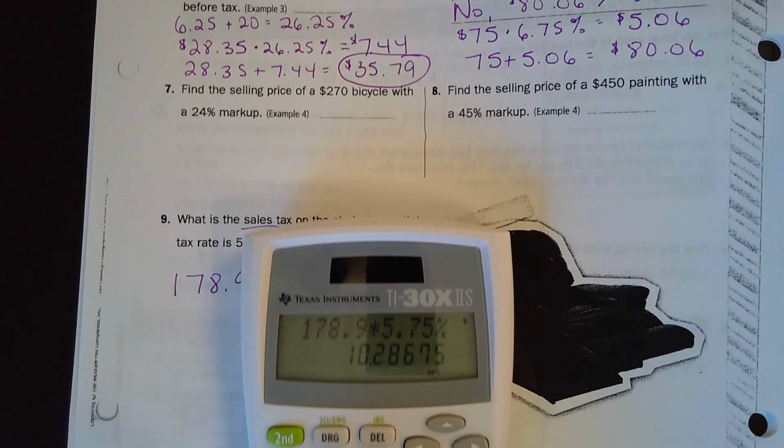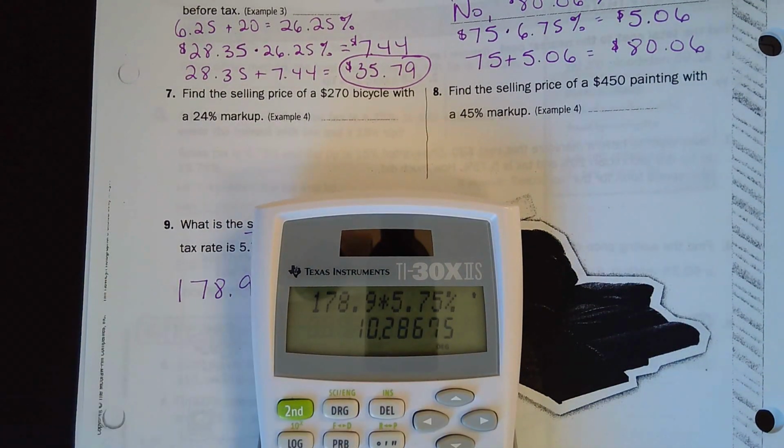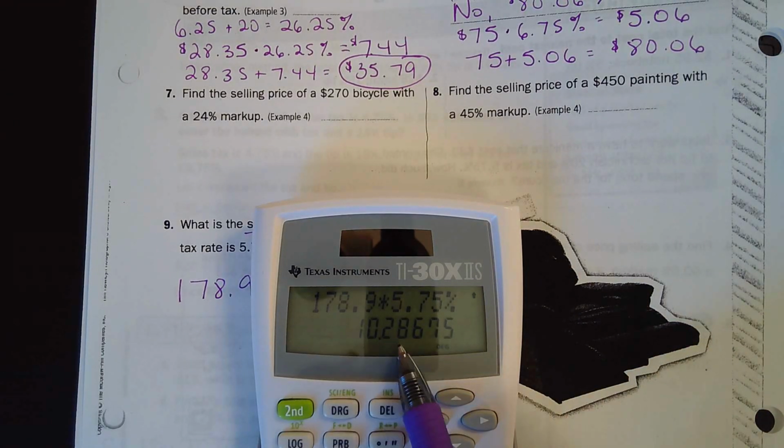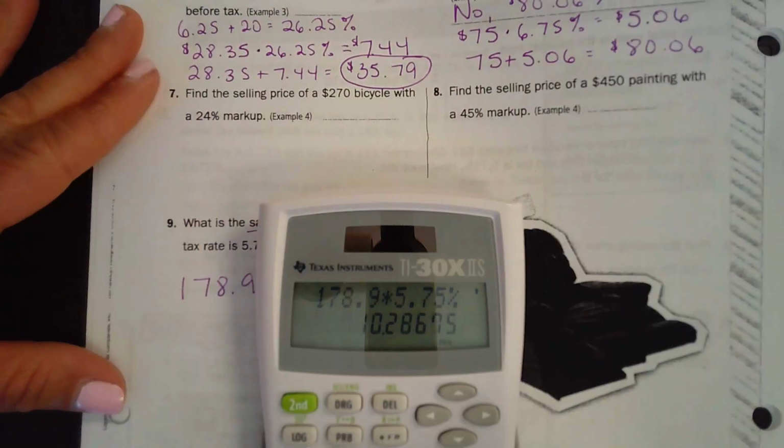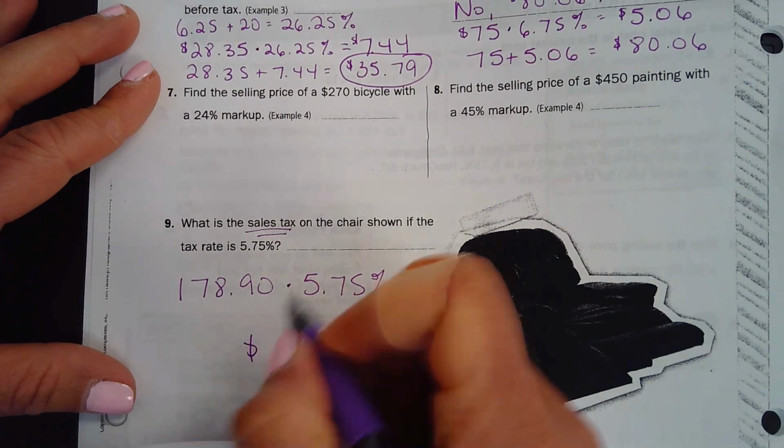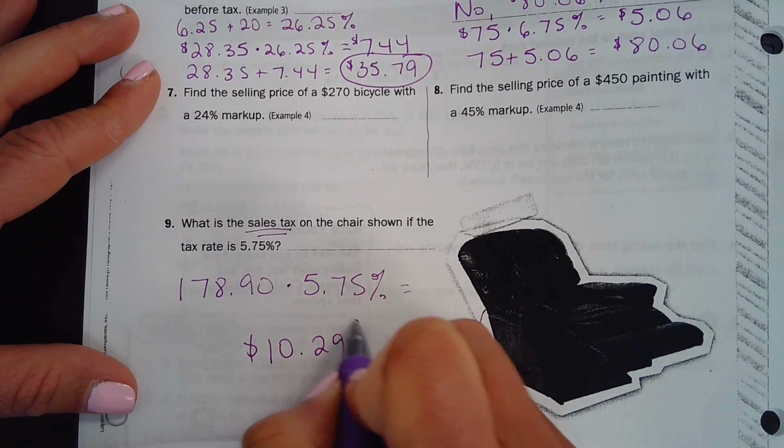What do we notice about this number? Lots of decimals. Yes. It is reasonable, but we don't need all these decimals. So when we round it, how much tax is it? You only round to the nearest penny. So here's your first 2. So 1028, but you need to look at the thousandths place. The 6 is going to make the 8 round up to a 9. Okay, so your sales tax is $10.29.